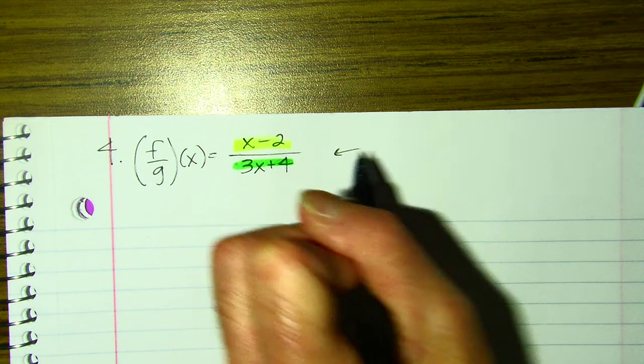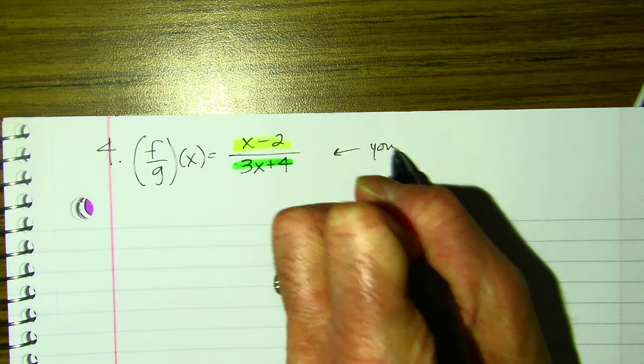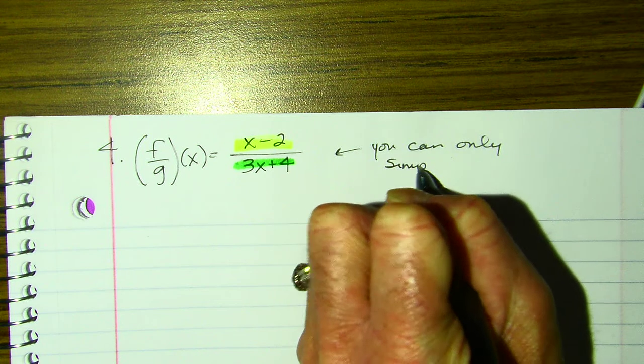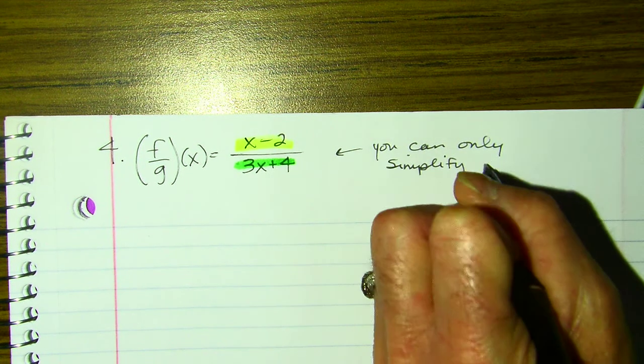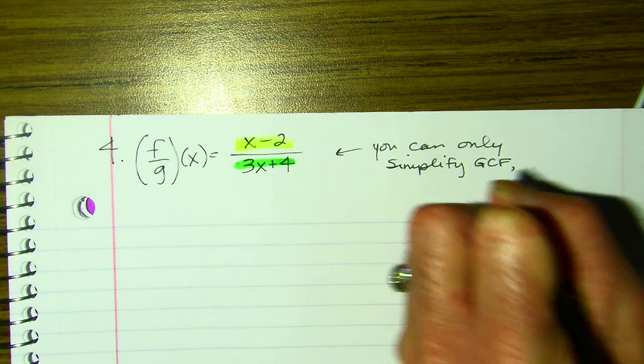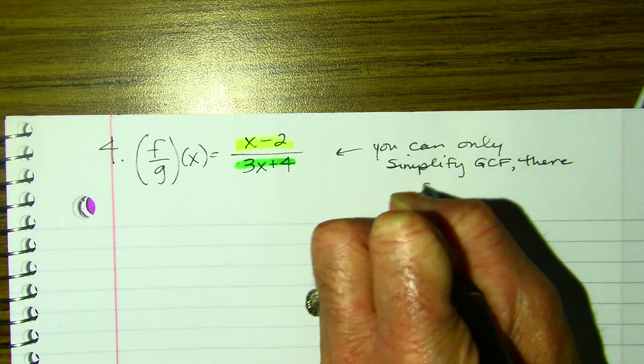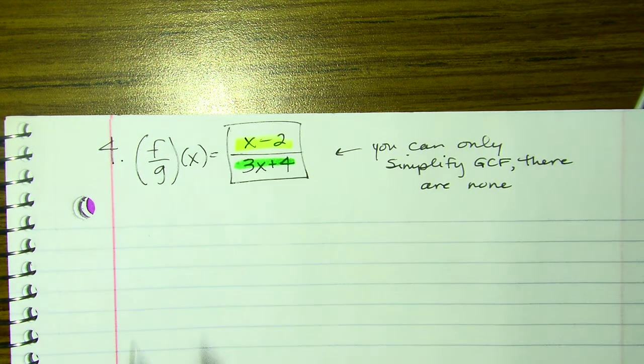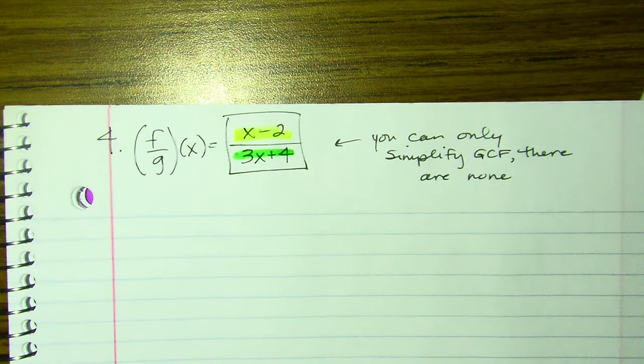And you can only simplify greatest common factors, and there are none. So this is my answer. So that is how we would do it algebraically. So that is one way, is algebraic.